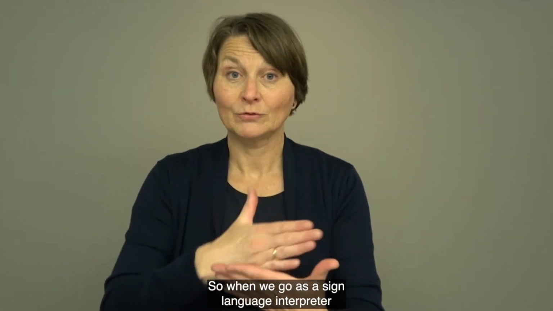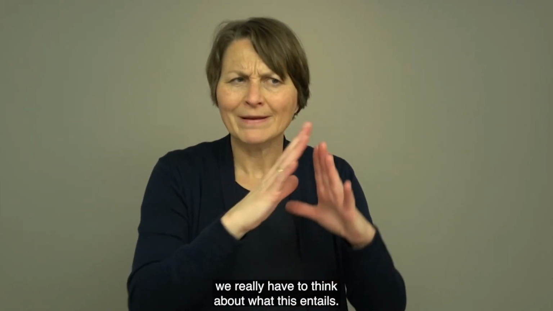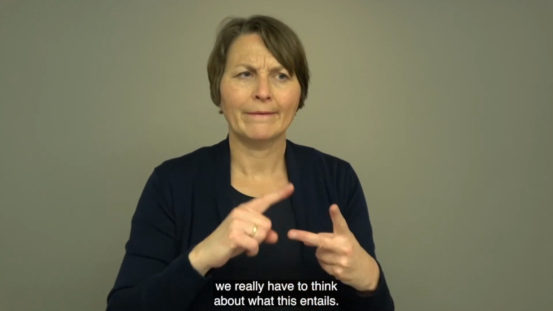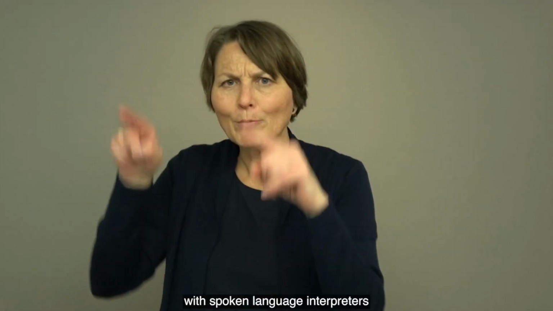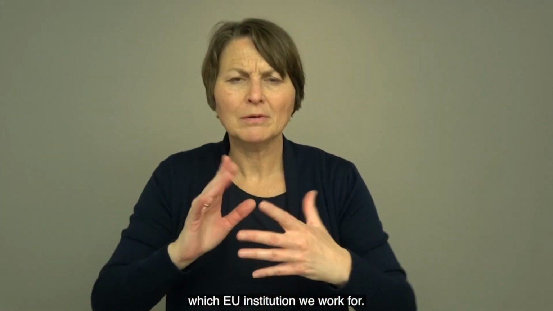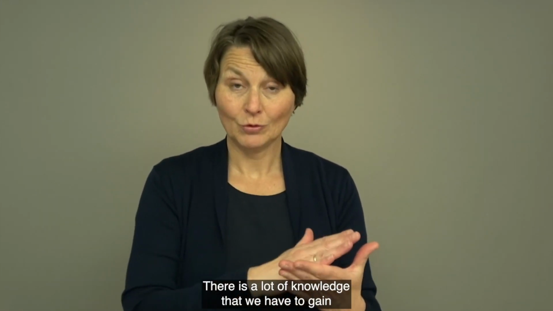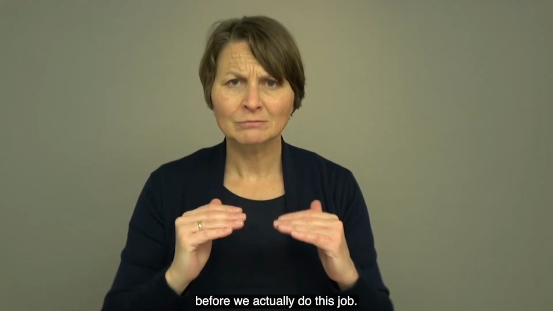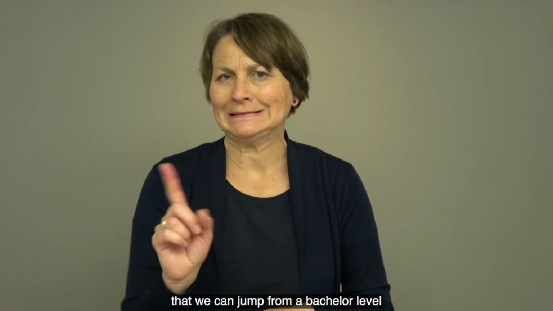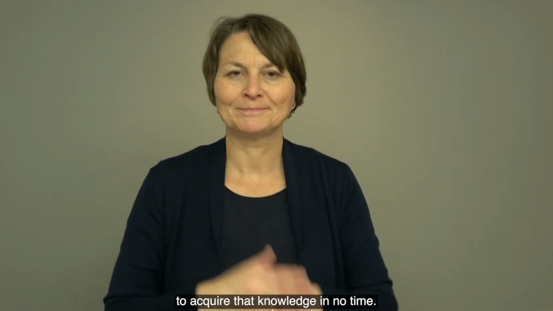So when we go as a sign language interpreter to an EU institution to work, we really have to think about what this entails. We need to think about how we work together with spoken language interpreters, which EU institution we work for. There is a lot of knowledge that we have to gain before we actually do this job. So we can't really assume of ourselves that we can jump from a bachelor level to a master conference level to acquire that knowledge in no time.